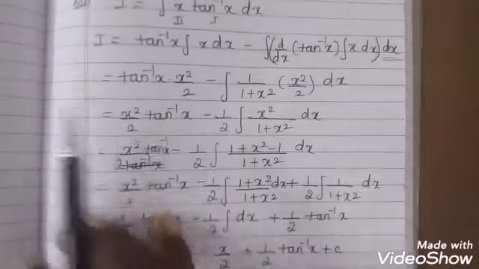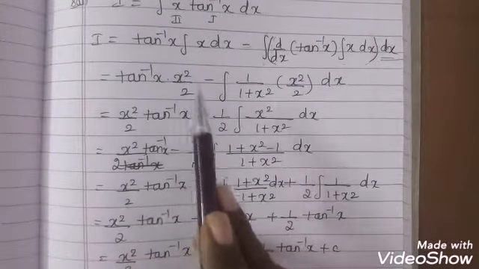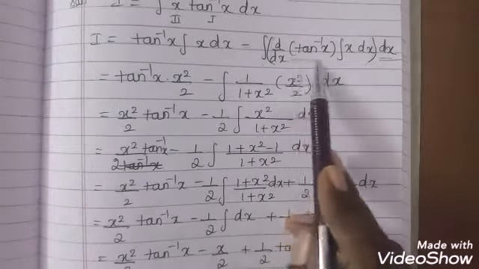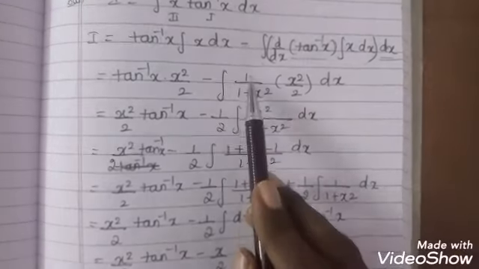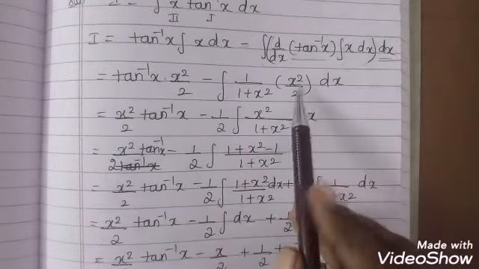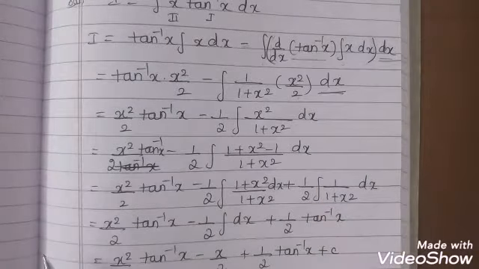Okay. So what will I get here? It's tan inverse of x into integral of x, which is x squared by 2, minus integral of differentiation of tan inverse of x. What is differentiation of tan inverse of x? 1 by 1 plus x squared into integral of x. What will I get here? It's nothing but x squared by 2 dx. This is what you have here.